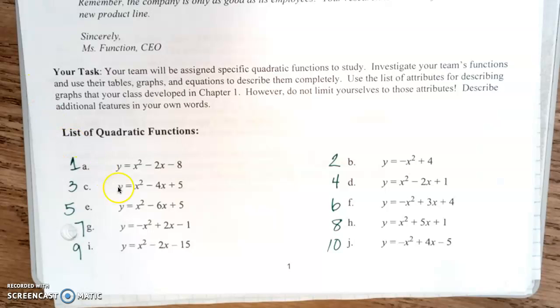Okay? So at the bottom of this page is your list of quadratic functions. So if you're in group 1, you're going to do A. If you're in group 2, you're going to do B. Group 3 is going to do C. 4 is going to do D. So put what number group you're in by the one you're going to do and put a circle around it. Okay? That's the one your group is going to do.